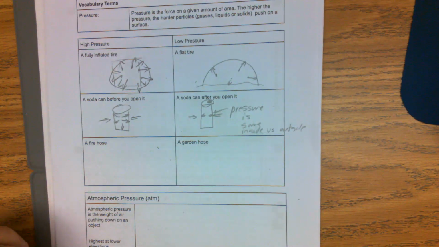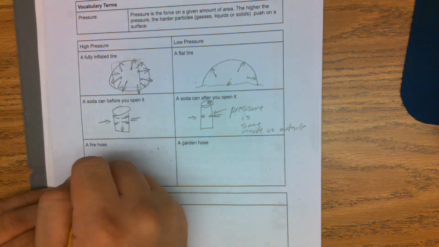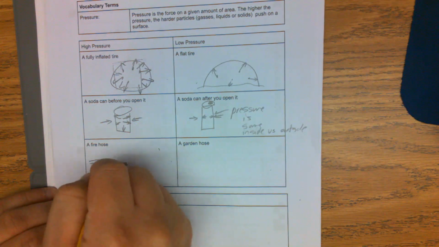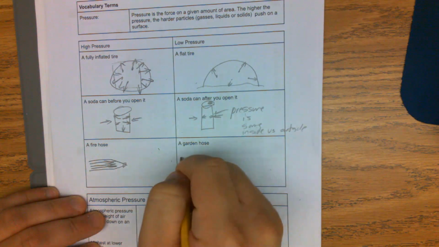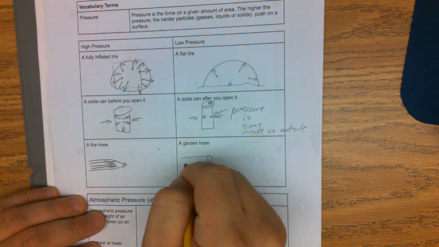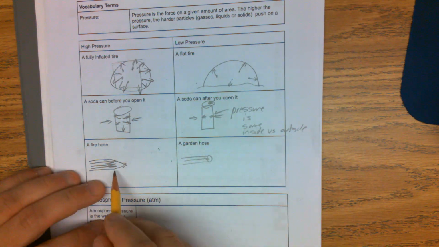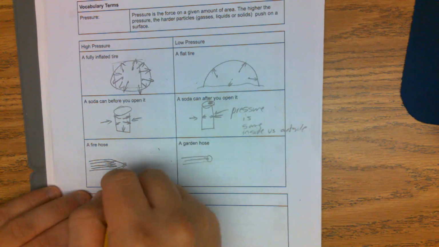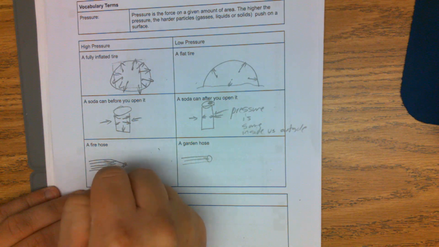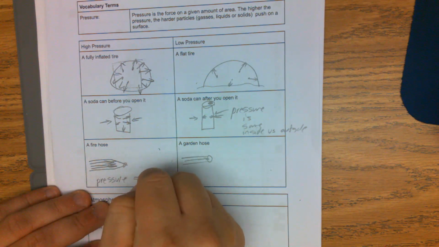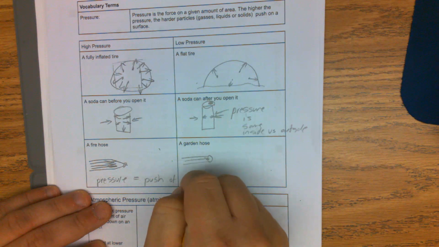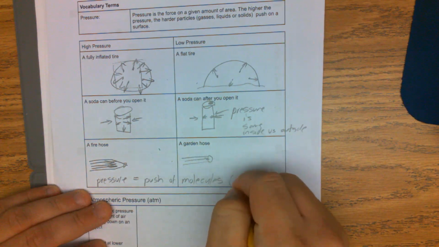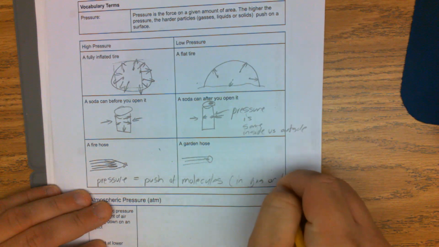All right, and then the last one, if we look at a fire hose versus a garden hose, a fire hose has kind of that little nozzle, so we have a lot of pressure going through, versus a garden hose where we have a little bit of pressure. So each of these lines represents a pressure as a push. So we can think of pressure as a push. And this happens in gas or liquid.